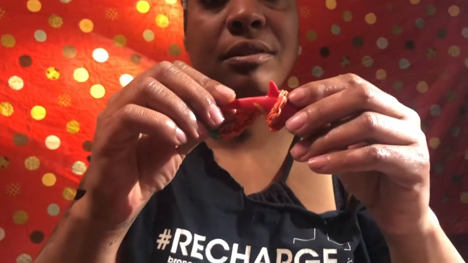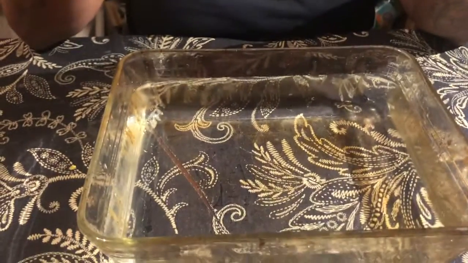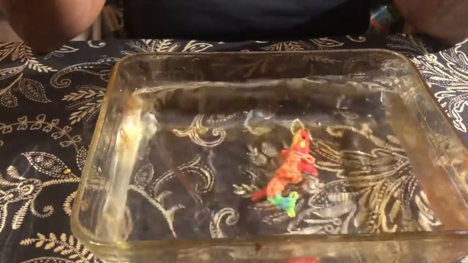All right. Now, let's see what else. Let's try this. More dense or less dense?